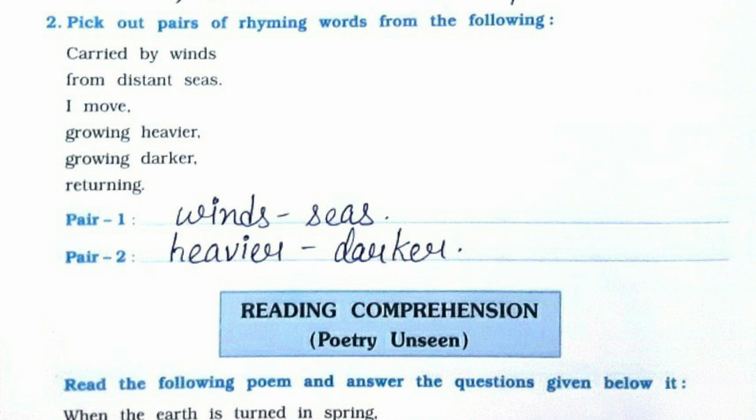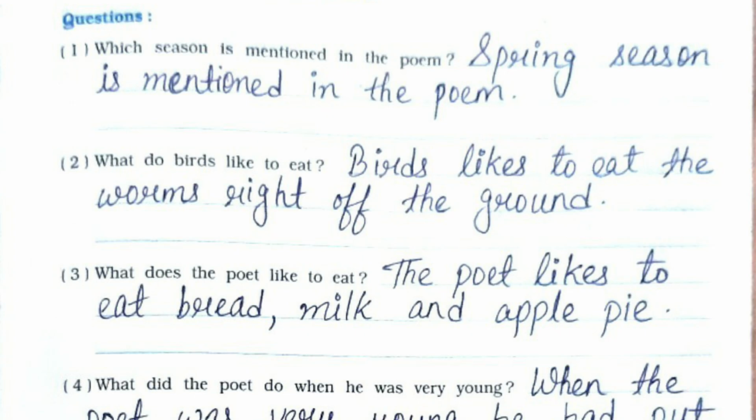Next is the reading comprehension, that is poetry unseen comprehension. For that, question answers. First one, which season is mentioned in the poem? Spring season is mentioned in the poem. Second, what do birds like to eat? Birds like to eat the worms right off the ground. Third, what does the poet like to eat? The poet likes to eat bread, milk and apple pie.